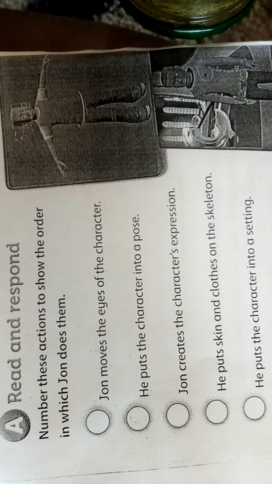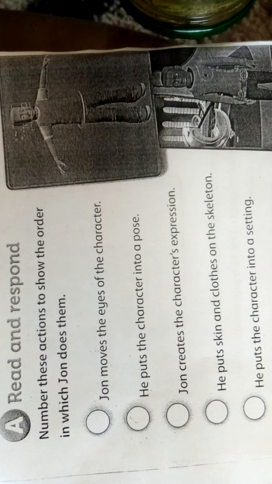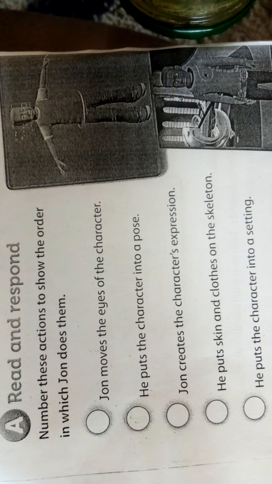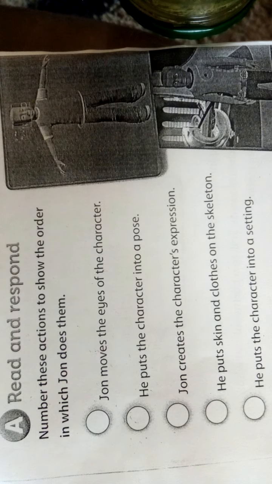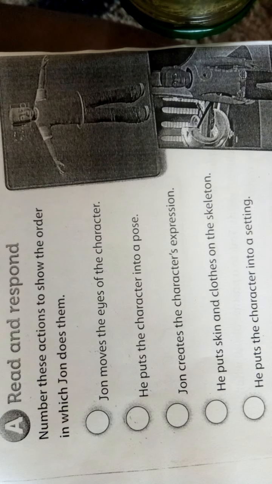Now, for today's worksheet, we must read and respond to How to Create a 3D World. Part A of page 55 says, number these actions to show the order in which John does them. So you've got a list of actions there of how John creates the 3D world, and your task is to simply put the right number next to each one to show what number it is in the sequence.